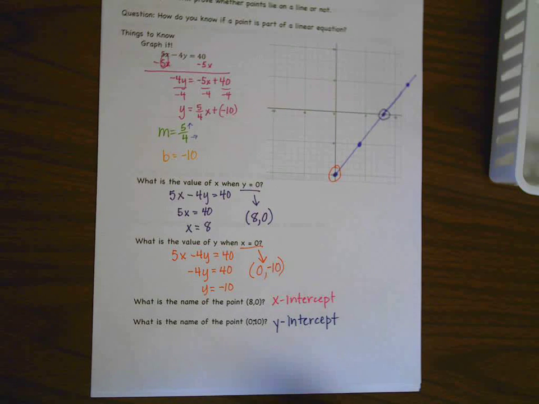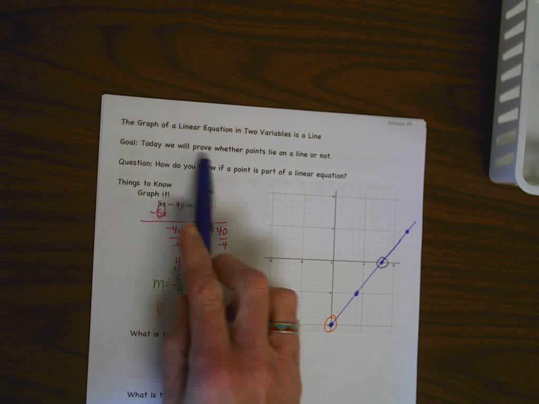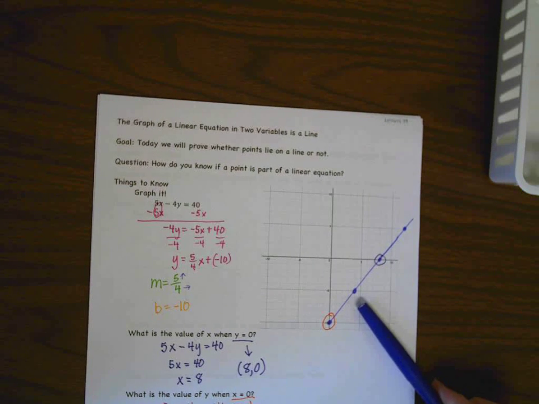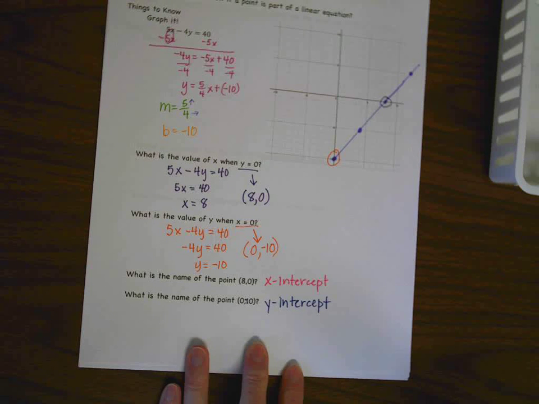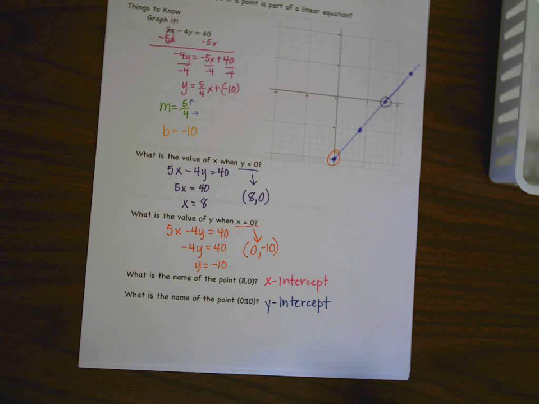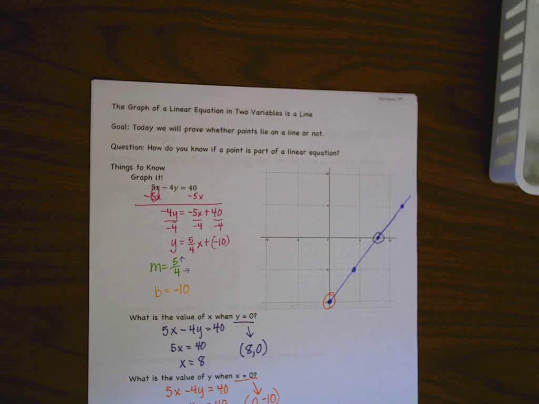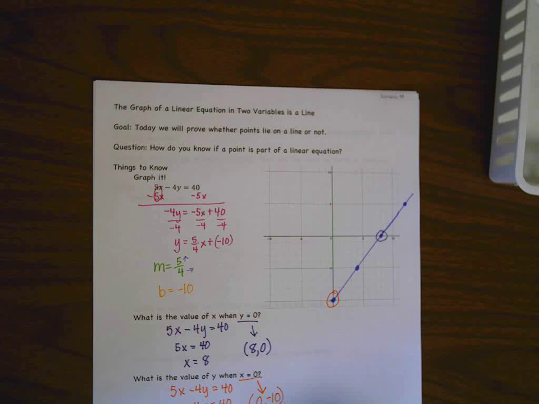Okay? So what I'm gathering from this little activity is the way that you prove if a point sits on a line is graph the line, like it said, and then find the x-intercept and the y-intercept. And if they're both on it, then you know that those are part of the linear equation. Knowing the x-intercept and the y-intercept are very important. All right, kiddos, today we will prove whether points lie on a line or not. We did that. How do you know if a point is part of a linear equation? You can figure out what the x-intercept and the y-intercept are, and you can also graph it and see if they sit on the line that you drew.